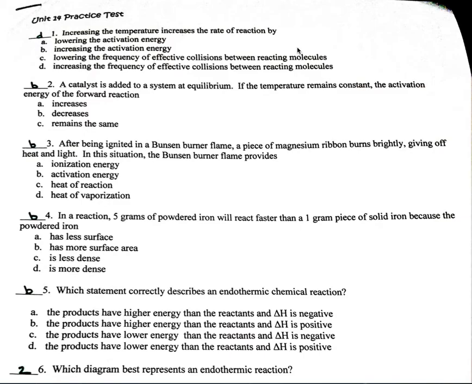Increasing temperature in no way lowers your activation energy, so A is wrong. B, increasing the no, nothing to do with activation energy. Lowering the frequency of effective collisions. Well, that would have the exact opposite result. That would lower the rate of reaction. So D is the correct answer. It increases the frequency of your collisions.